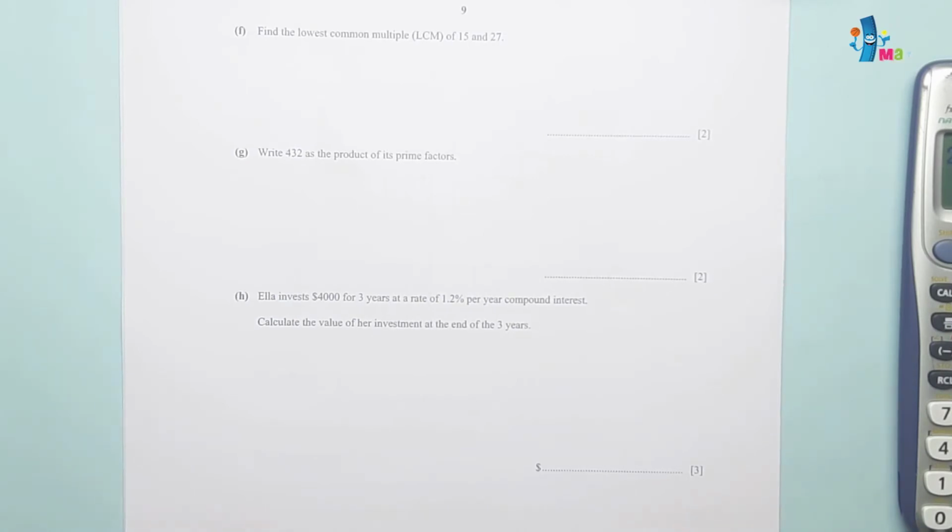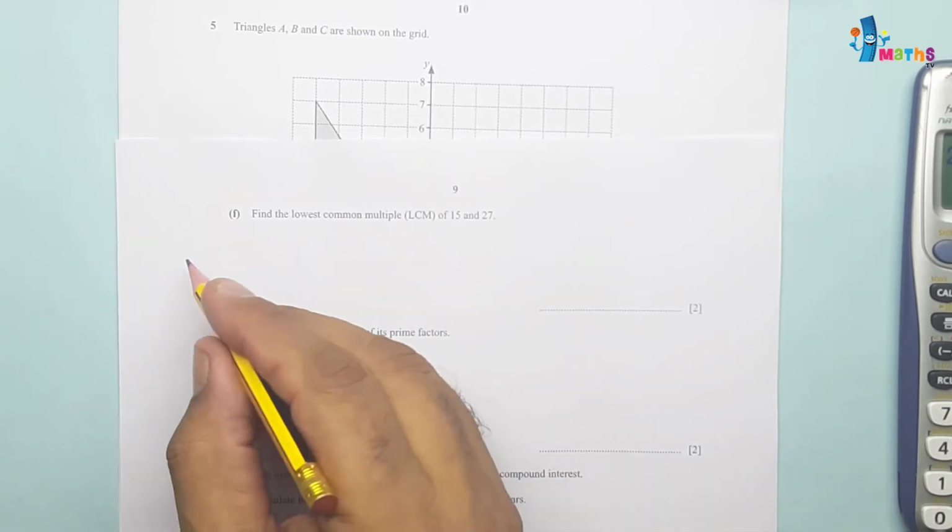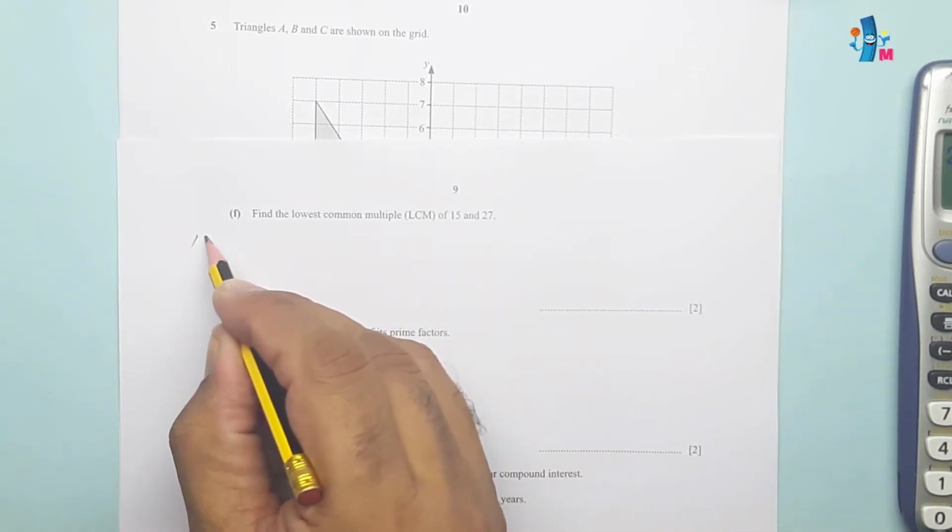Now F part, find the lowest common multiple, LCM of 15 and 27. So what we can do, we can write here multiples of 15.